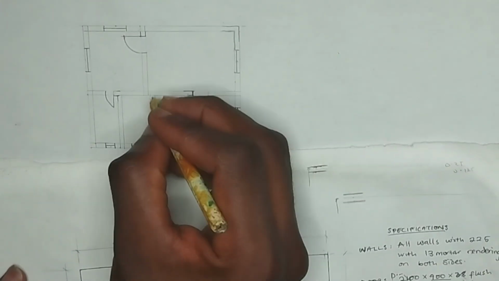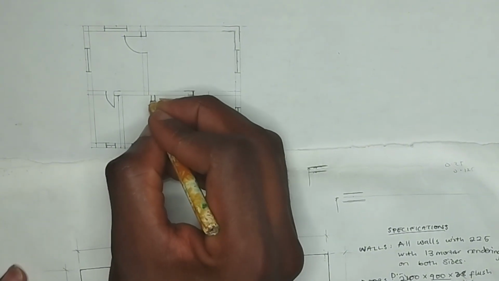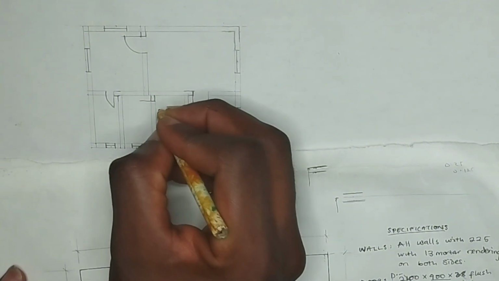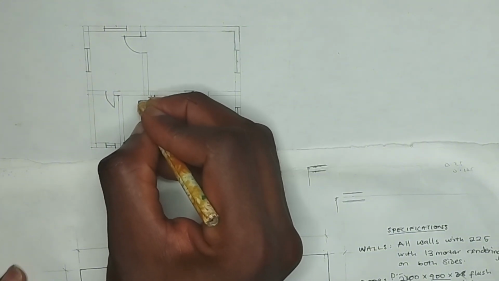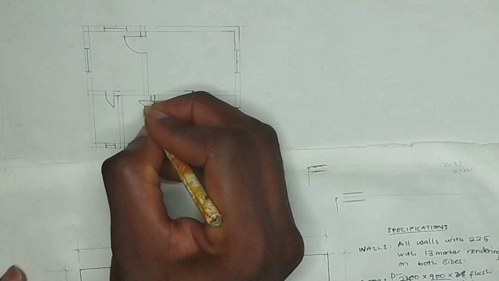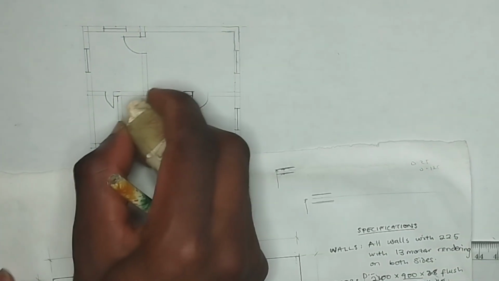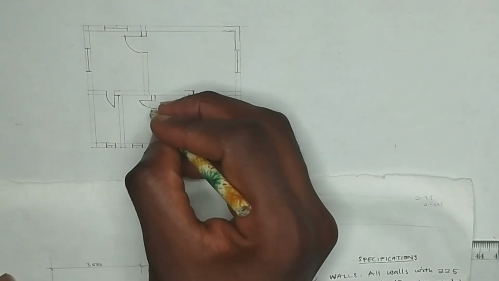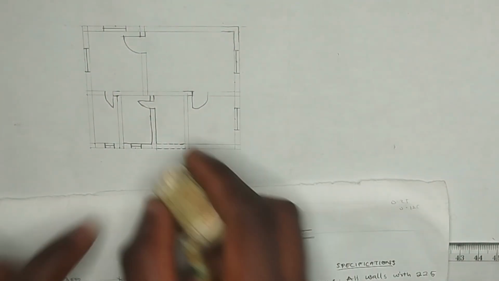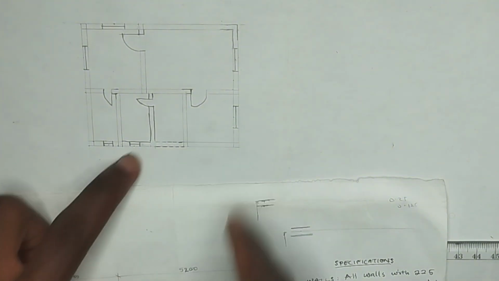So at this point also we are going to do exactly the same. The door is going to be opening towards this part, so it's going to be like this. Okay, so it's going to be like this. You can erase this off. Okay, so this is it. So like I said in the beginning, you have to erase all these middle parts off. You have to erase it off.